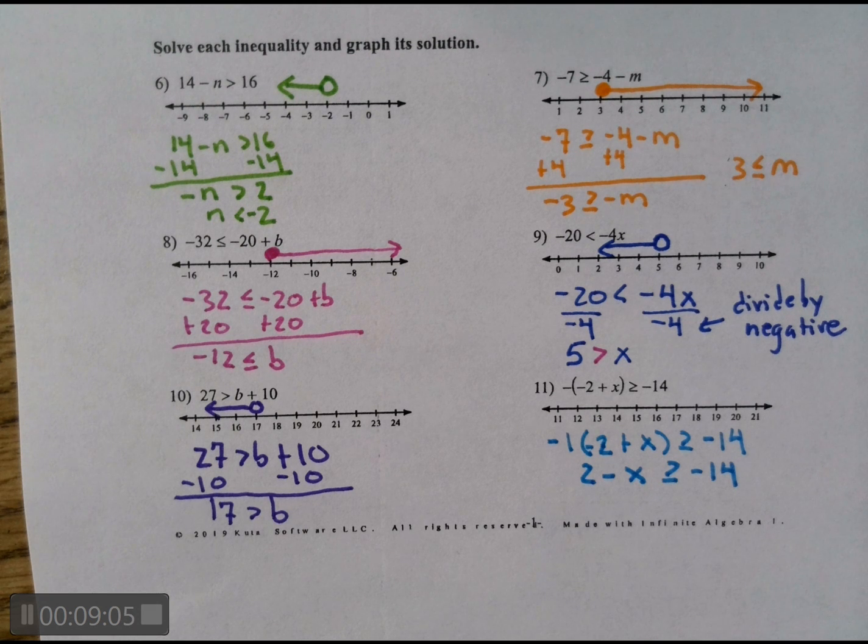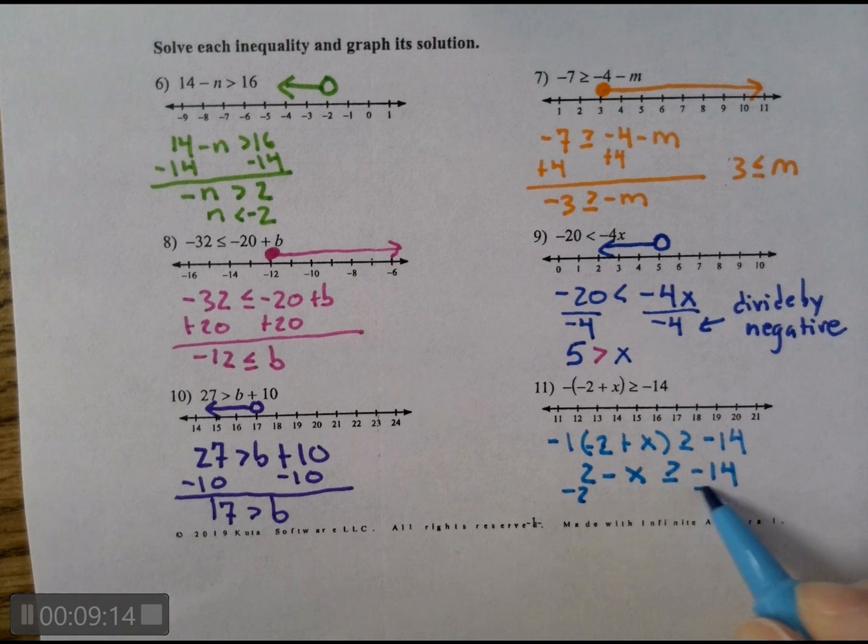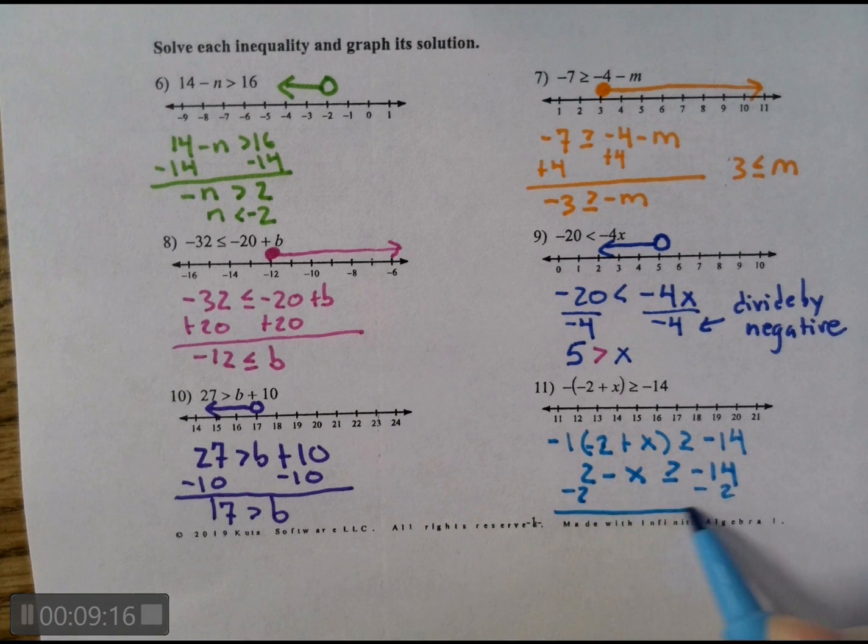So I already have my x on one side, so I need to get my number to the other side, so I'm going to subtract 2. Alright, so my 2's are going to cancel. I'm going to be left with negative x is greater than or equal to negative 16.